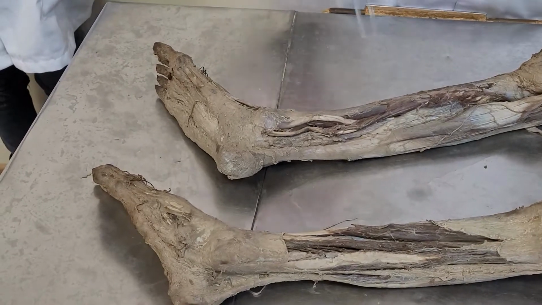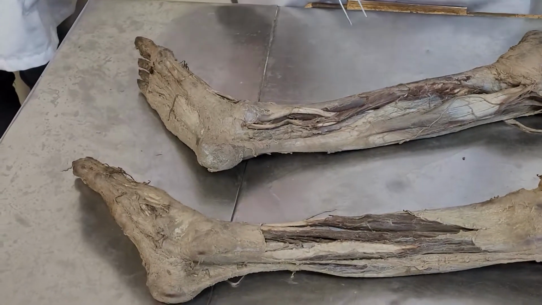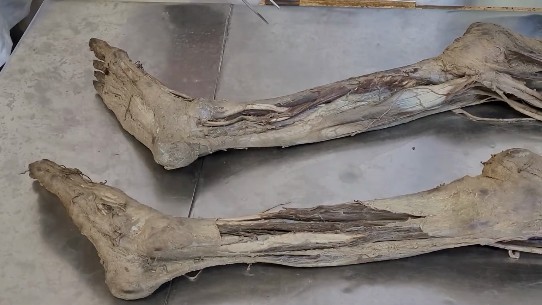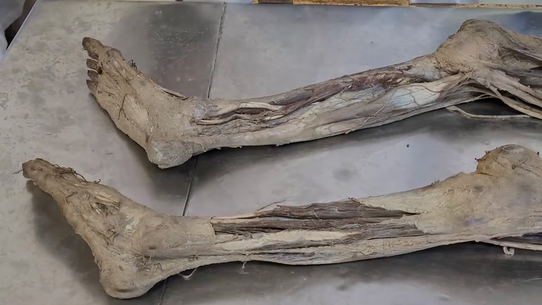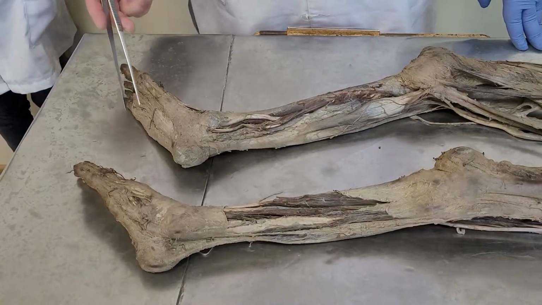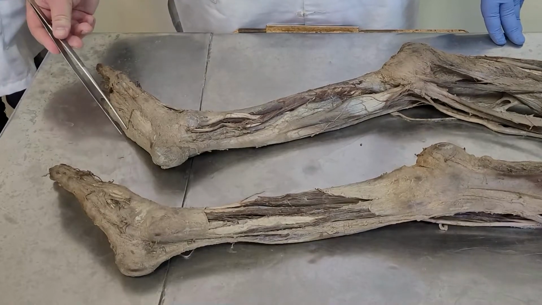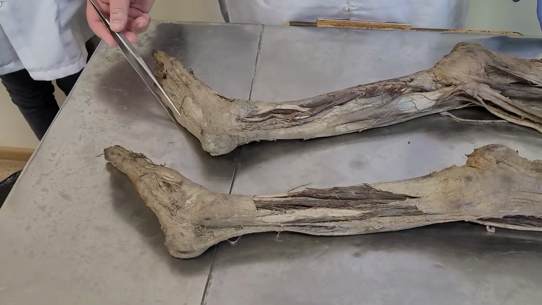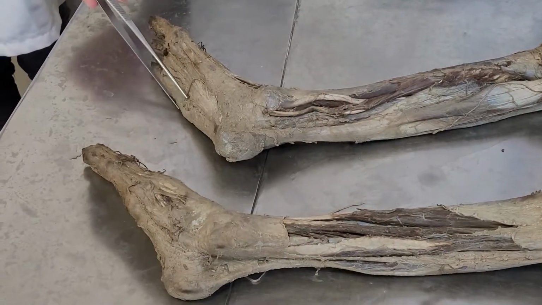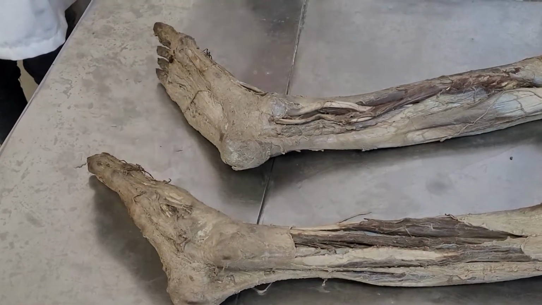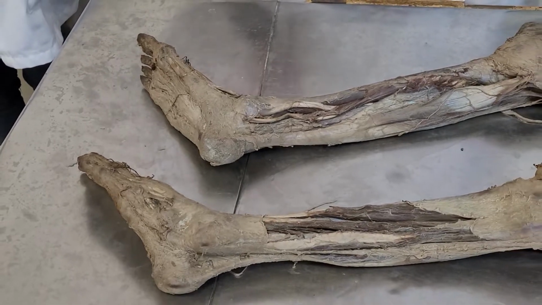Other muscles: musculus quadratus plantae, four lumbrical muscles, musculi lumbricales, and interosseous muscles, musculi interossei plantares and musculi interossei dorsales. And in lateral group, most superficial muscle is musculus abductor digiti minimi, and below it musculus flexor digiti minimi brevis.